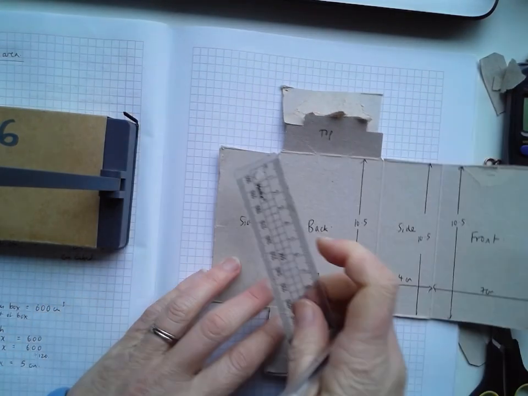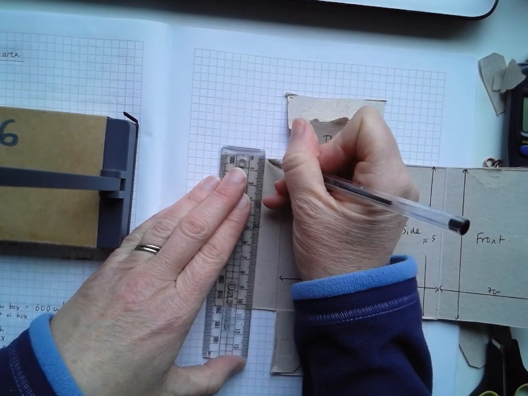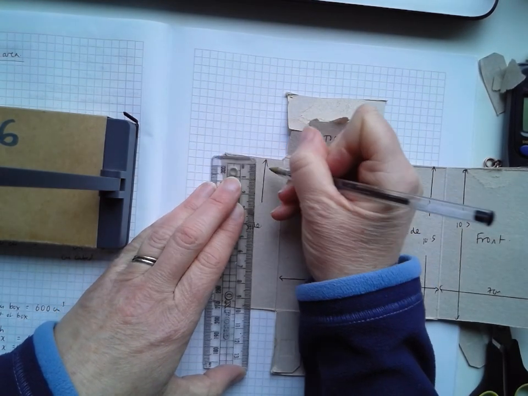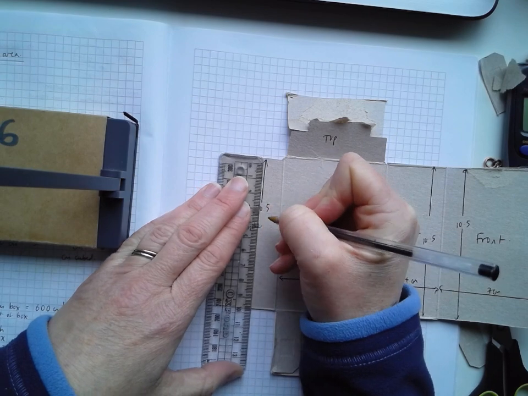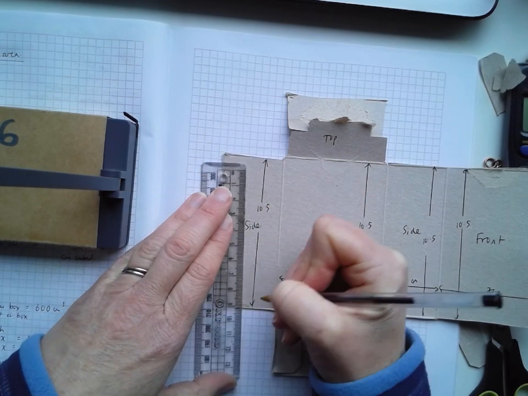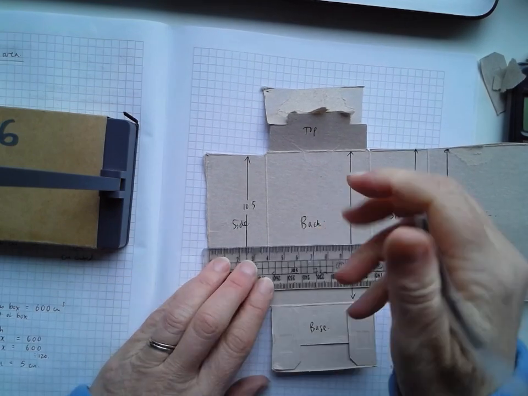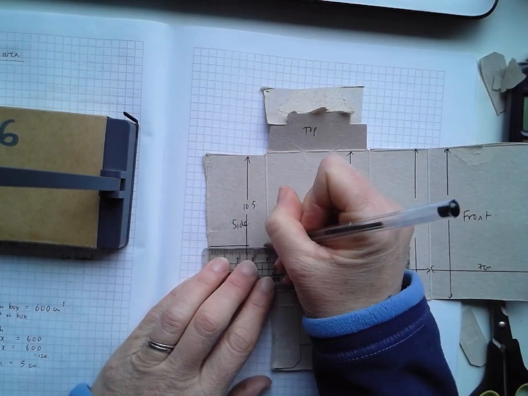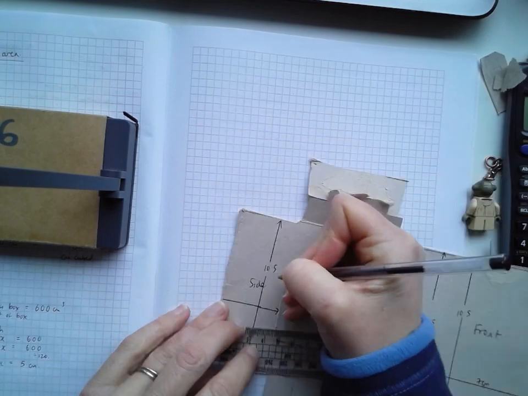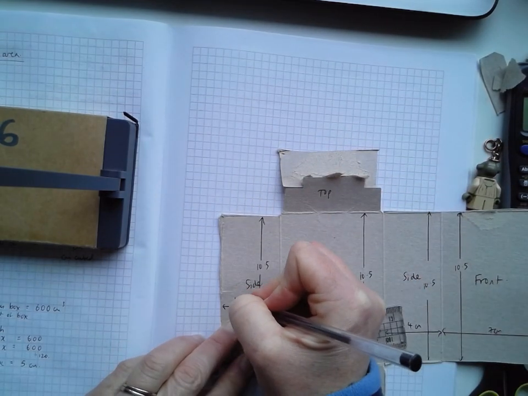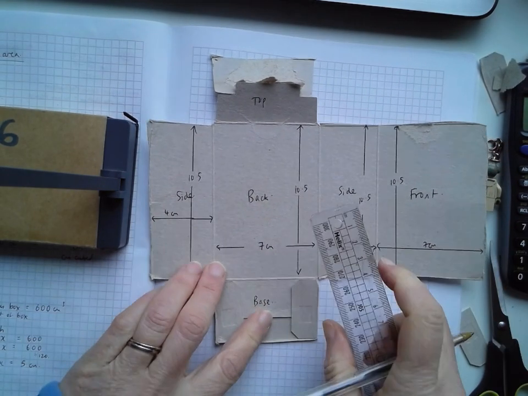This will be 10.5. 10.5 down to the bottom. Okay, and this here will be 4. This here is 4 centimeters. So that's all those bits done.